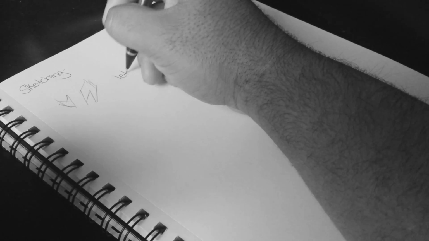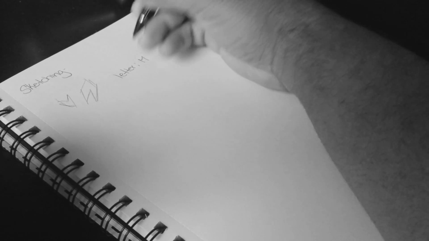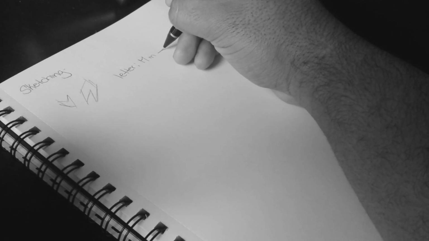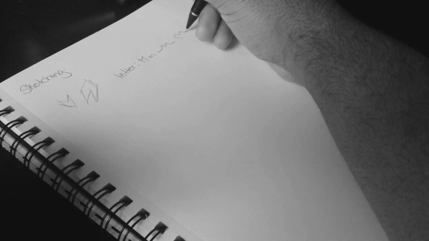But so we're gonna work with the letter M here. So what I'm gonna do is literally just sketch the letter M as an uppercase and then a lowercase. But with this, I'm also going to sketch different ways I feel like I can draw the letter M. So let's just say we're gonna work with something like this, where it has little legs extending. Something like this.